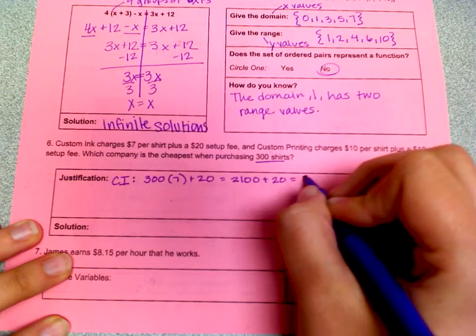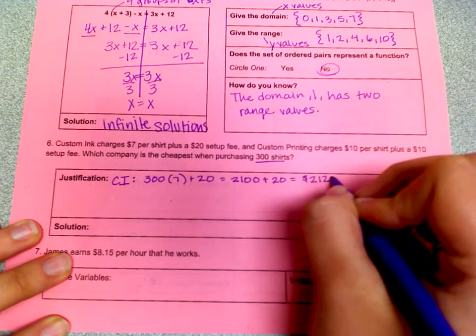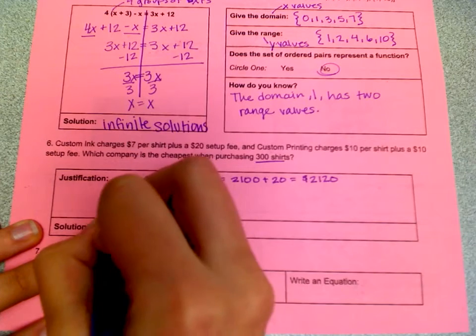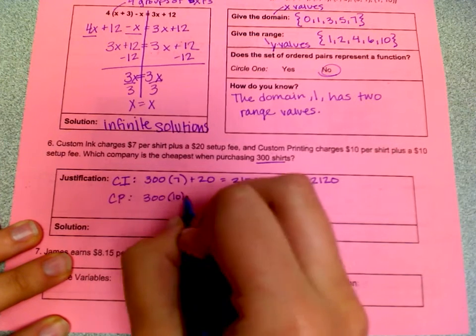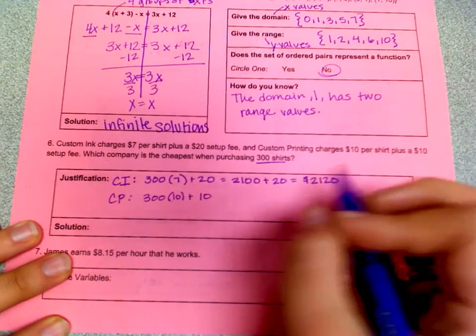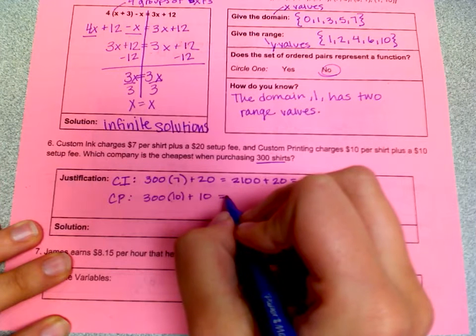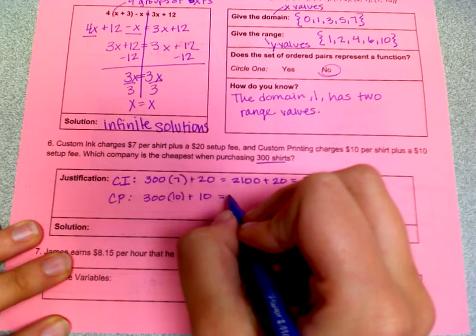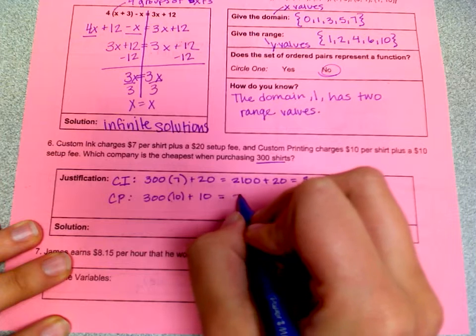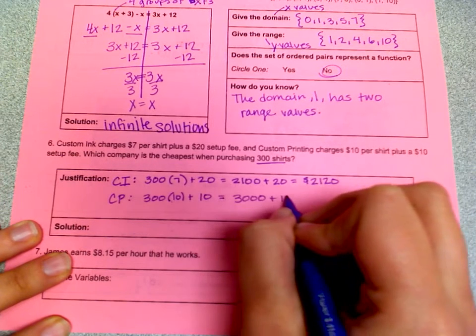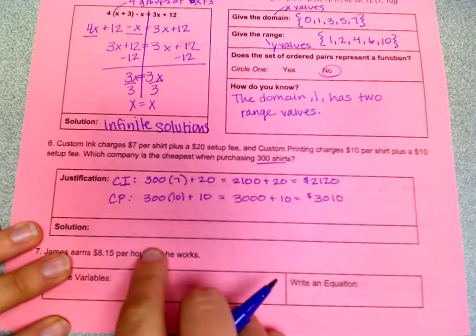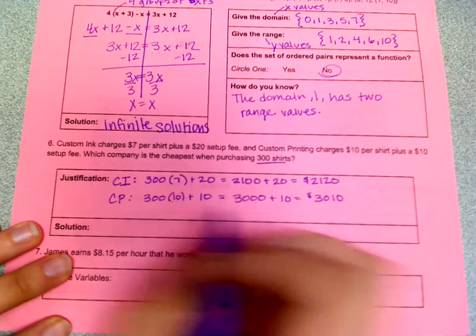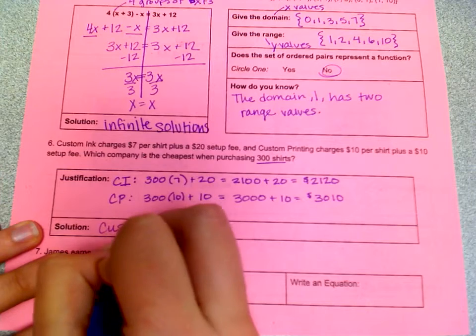So this is $2,120. And then custom printing is 300 shirts times 10 plus their $10 setup fee. So that is 3,000 plus 10, which is $3,010. So which one is the cheapest? Hopefully you wrote custom ink.